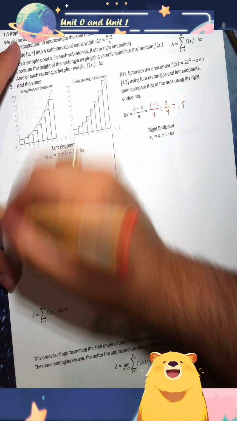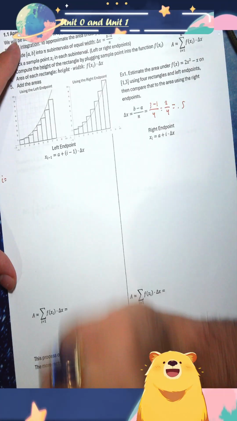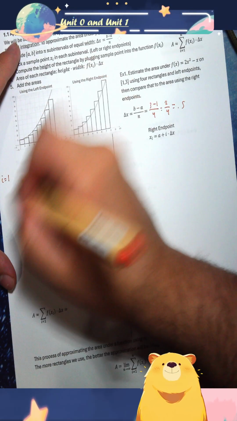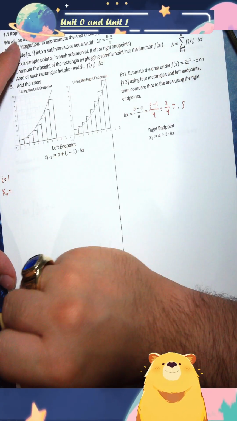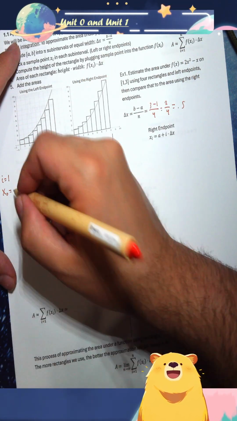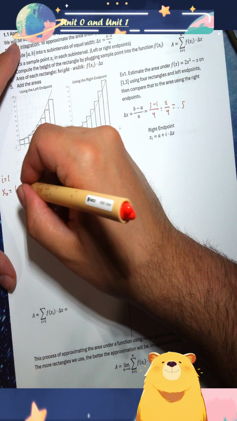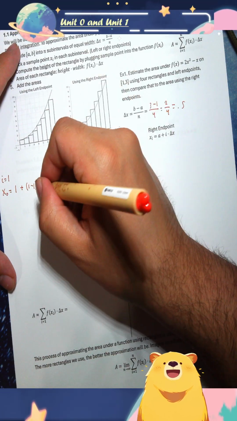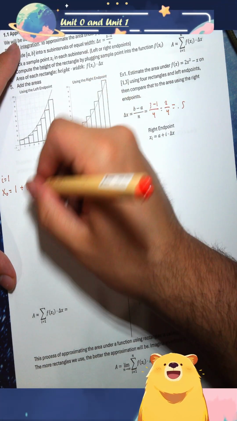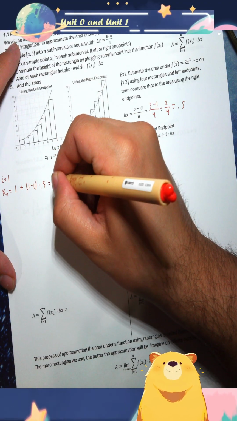So let's go ahead and go over here. When we have i equal to 1, we'll have x0 equal to a, which is 1, plus 1 minus 1 times that width, 0.5, which we know is going to be 0, so really x0 is just 1.